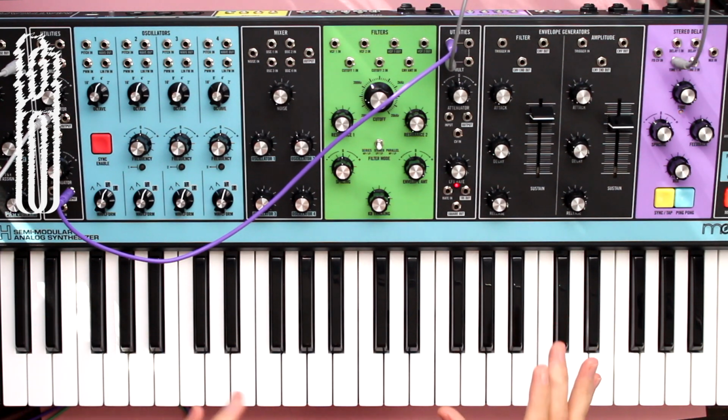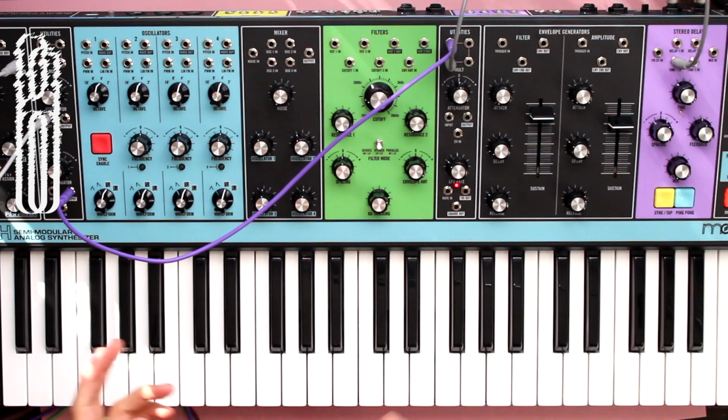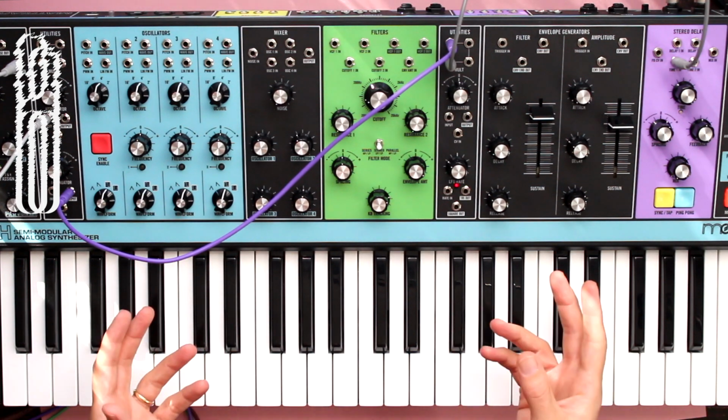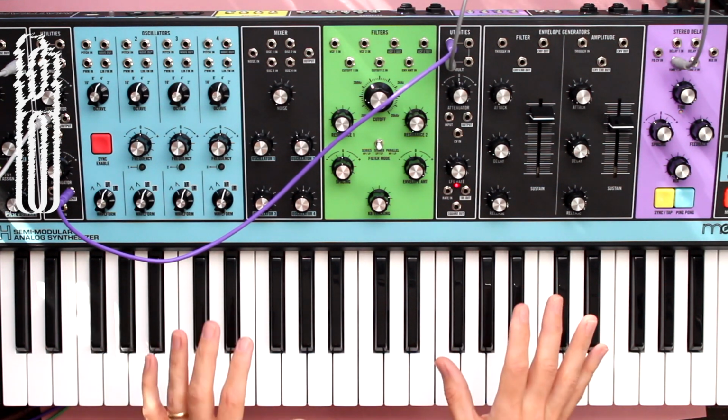Intervals are awesome and oftentimes get skipped over when people first start learning about theory, scales, and chords. Things tend to skip straight from melody to chords, but intervals are the building blocks of chords themselves.